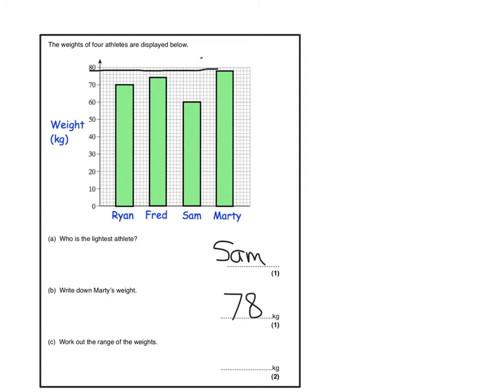Work out the range of the weights. Well, Marty was the biggest, which was 78. And the range is the biggest take away the smallest. So the biggest is Sam, which is 60. So my answer is 18.